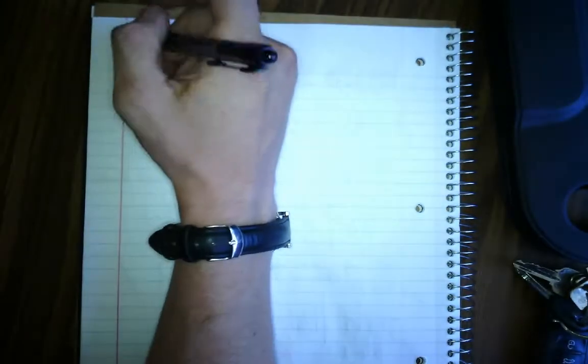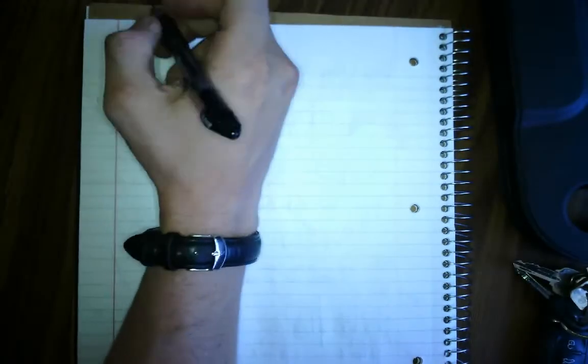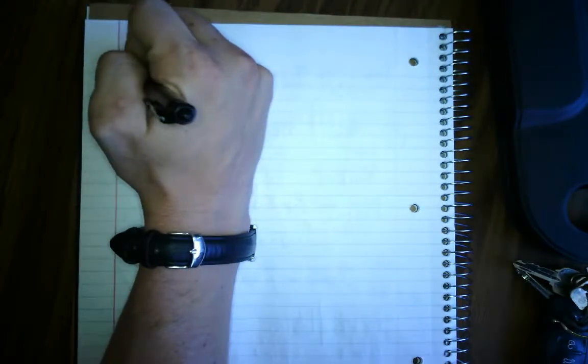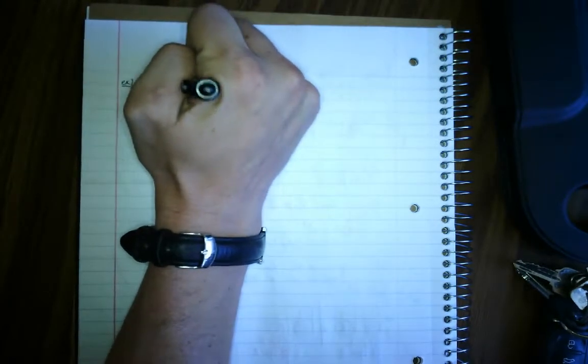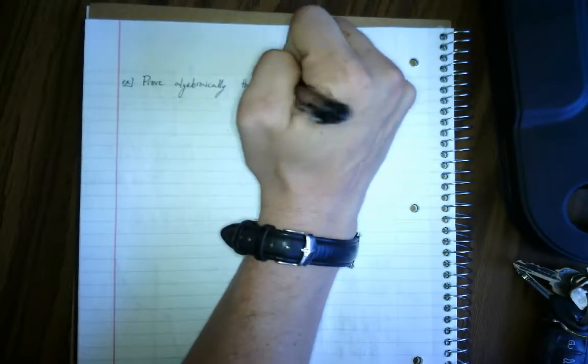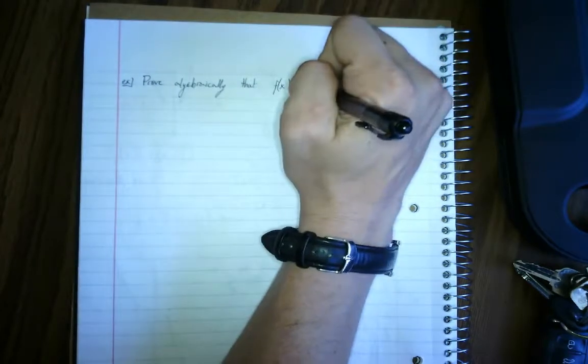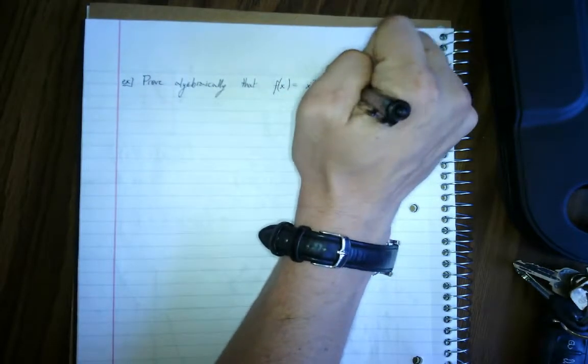So let's take a look at the algebraic proof. Then I got one more thing for you guys, and then we'll be good to go. I'm sure that you can prove this odd one algebraically. In fact, I would encourage you to do so, but I want to do a more complicated one so you can see the general strategy here. So prove algebraically that f of x equaling x cubed plus x is odd.